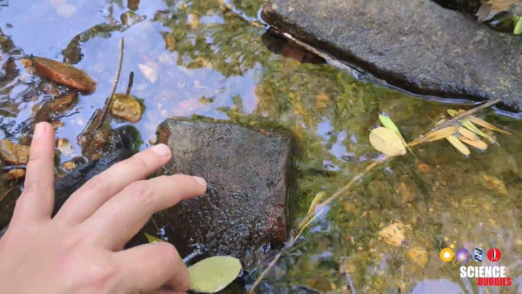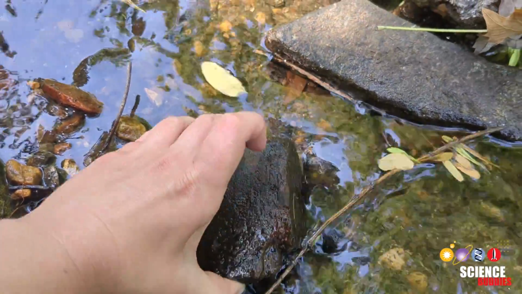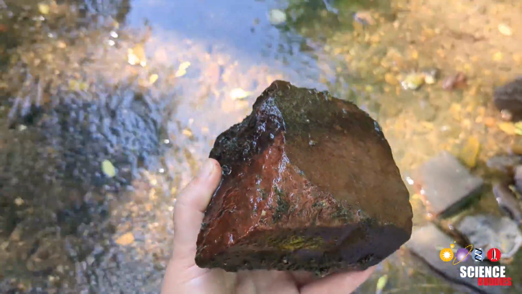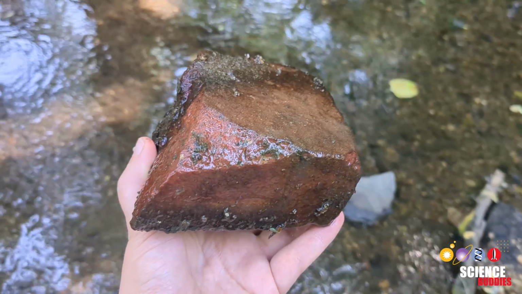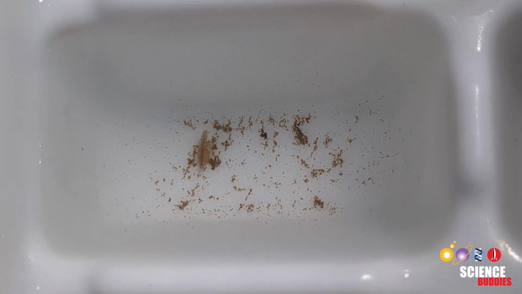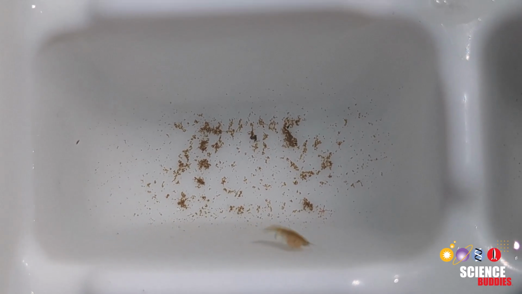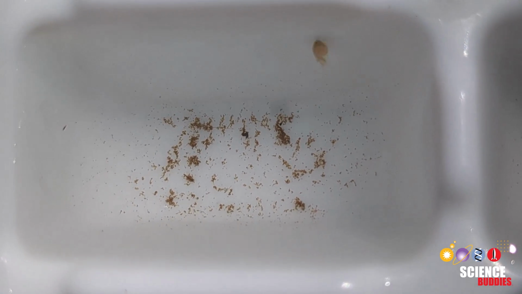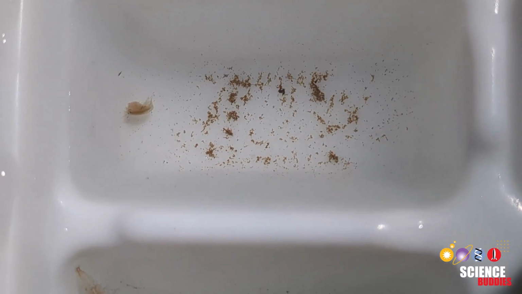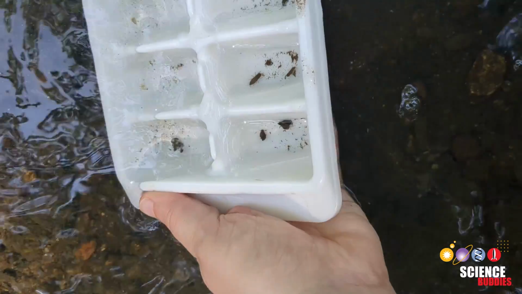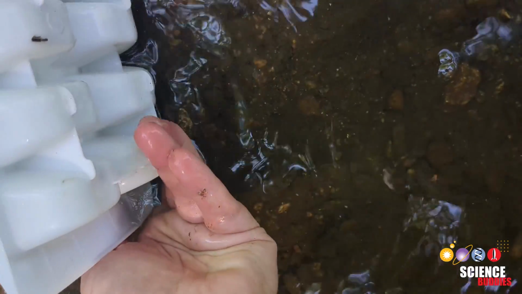Repeat for an additional 4 rocks at this location and 5 more rocks at an upstream or downstream location for a total of 10 rocks sampled. Identify the organisms collected using a macroinvertebrate identification guide or by taking a picture of the macroinvertebrate and using AI tools such as Google Lens to help identify them. Once you've identified the macroinvertebrates, gently return them to the creek.